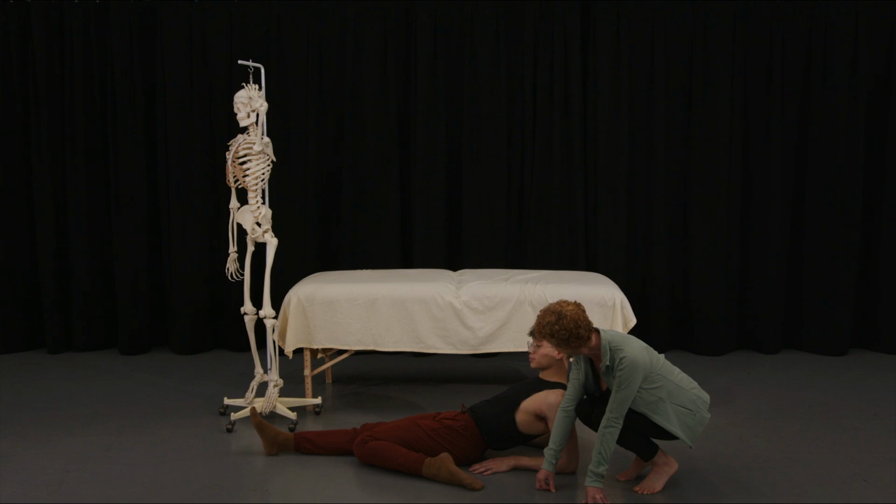Is that quite strong for you? Yeah. If you don't feel it there, you can lie all the way flat, but I think this is perfect for you. It's just hitting that sweet spot. Remember, we don't stretch our egos, we stretch our bodies.